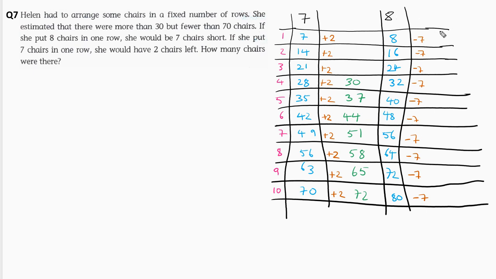And let's do the same over here. We don't need to start there. We can start here. So 40 take away 7 gives us 33. That's then 41, 49, 57, 65, and here we have 73, which we know it's not that.